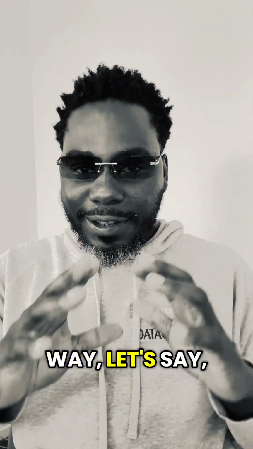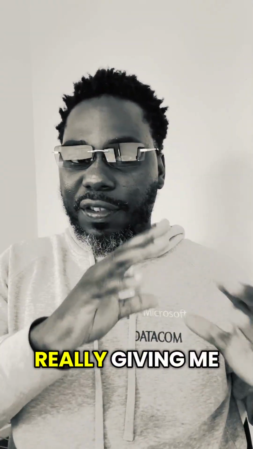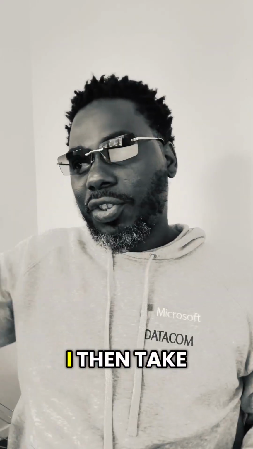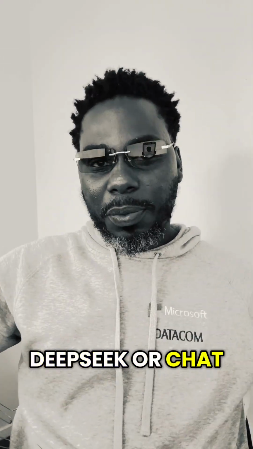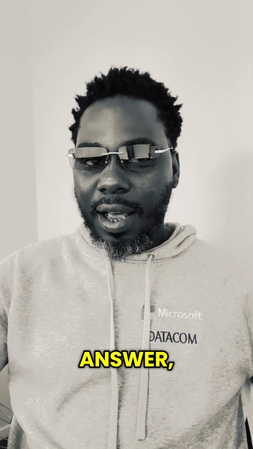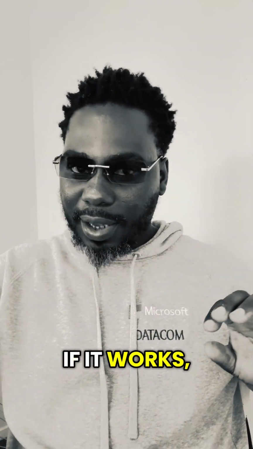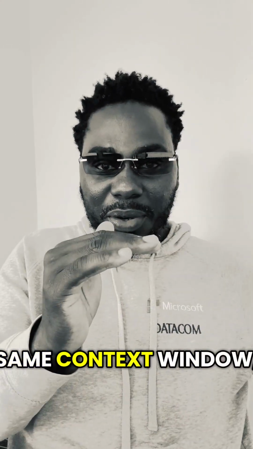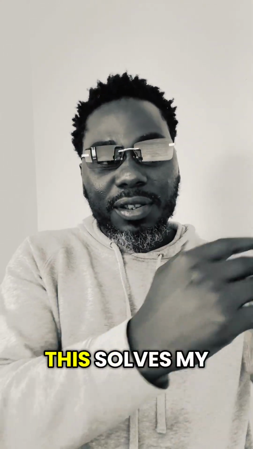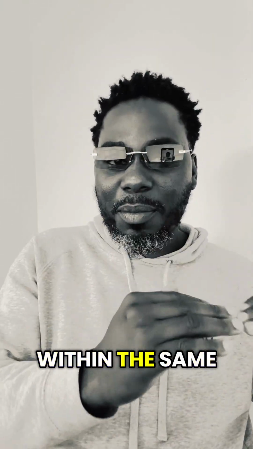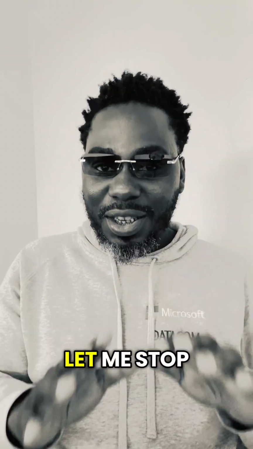So in a way, let's say Claude is not really giving me the right solution. I take the part of the problem in my code, where there's a bug, and I take it to DeepSeek or ChatGPT. Then on ChatGPT, I just ask that specific problem, and when it gives me an answer, I bring it back, test it out on my code, and if it works, I then bring it to Claude. I don't know if you follow. Then within the same context window, I bring it to Claude and say, okay, look, this solves my problem. I think we are ready to go to the next step of the same problem within the same context window. I hope you're following. Okay, let me stop for now.